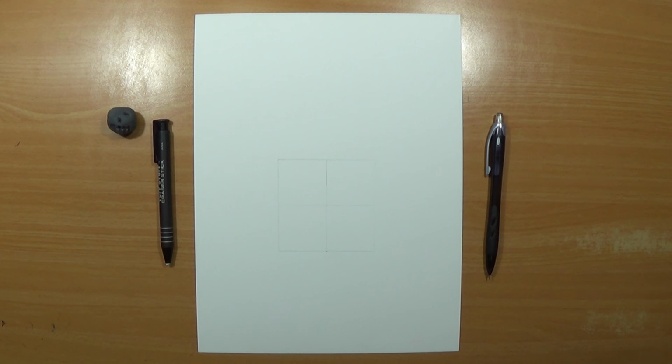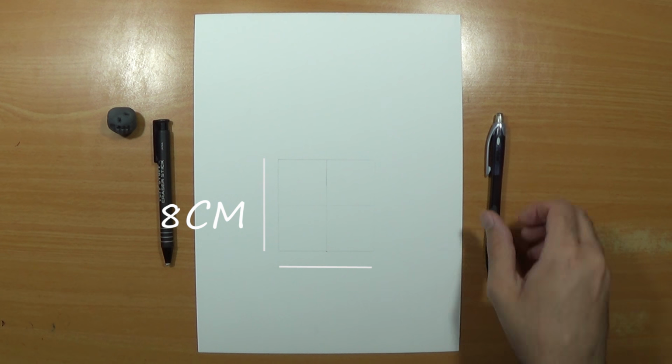If you check the description box, you can see all the materials I'm going to use for this drawing. As you can see, I already drew a perfect square. Each side is 8 cm, but you can draw it in any size you want to, just make sure to use a suitable paper size.